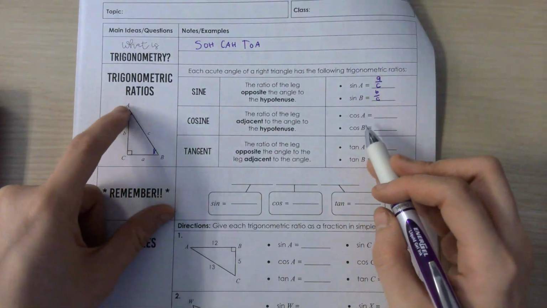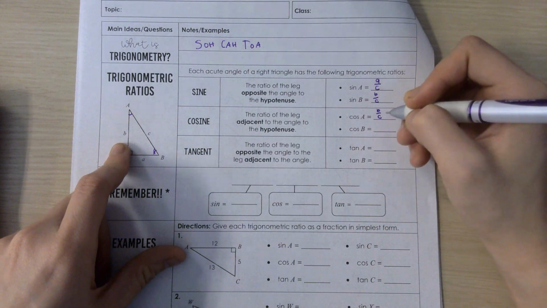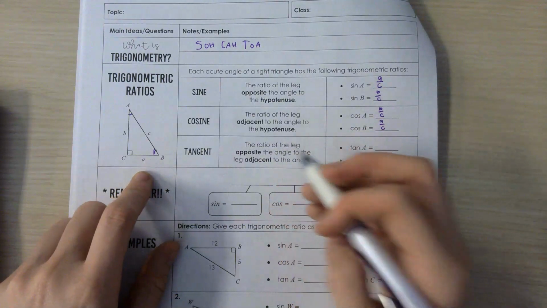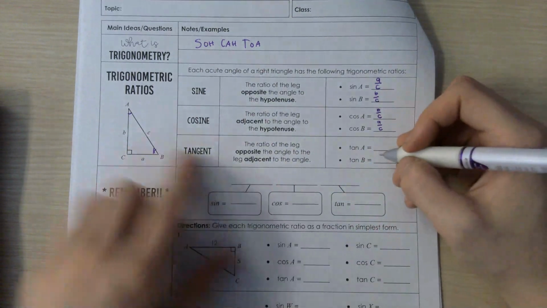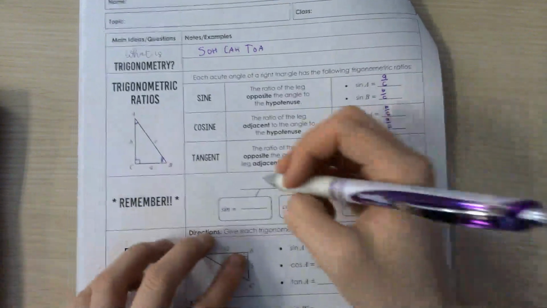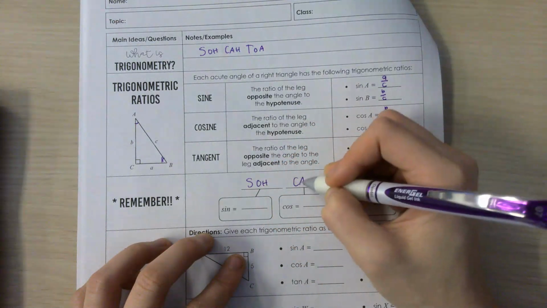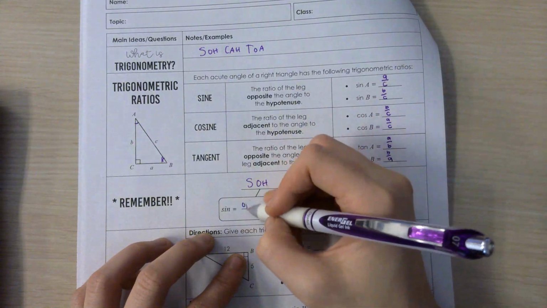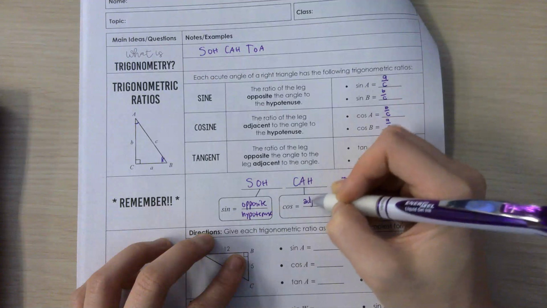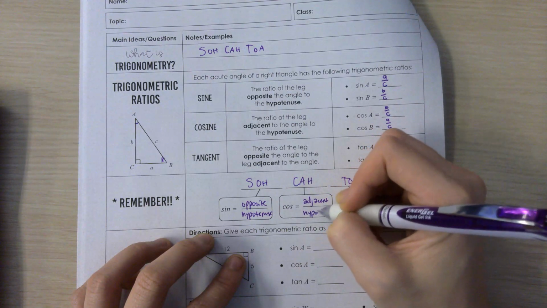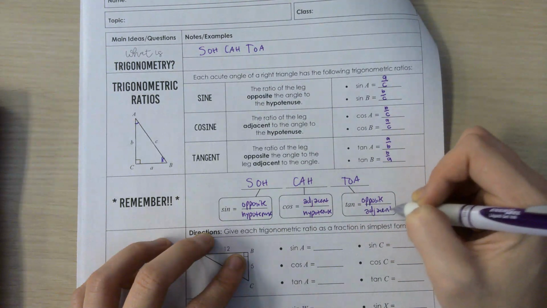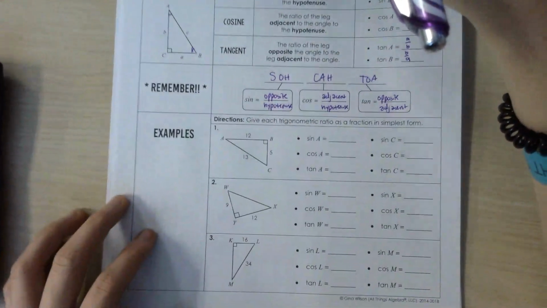So cosine, if we're over here, cosine, the adjacent is B. And then if we're here, then the adjacent changes to A. Remember, the hypotenuse is always the same. Hypotenuse is always C. Tangent, if we're at A, then opposite is A over B. But if we're over here, then it's B over A. Right? So this should be a quick review, not too bad.